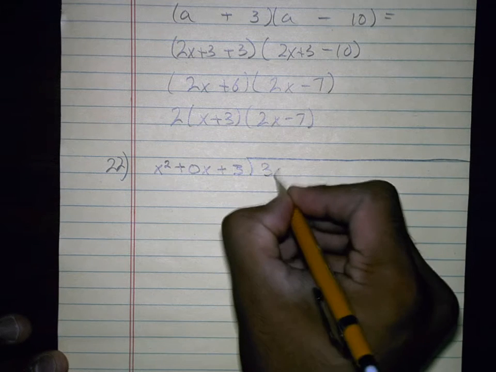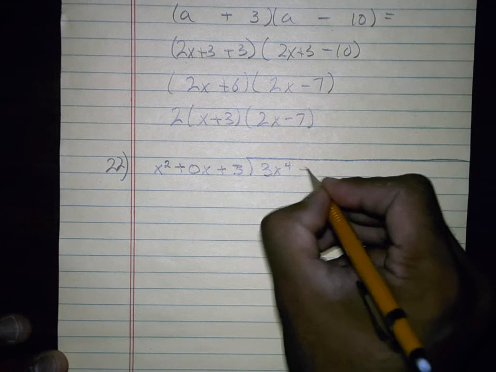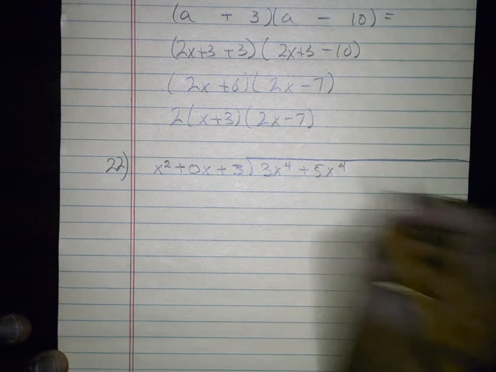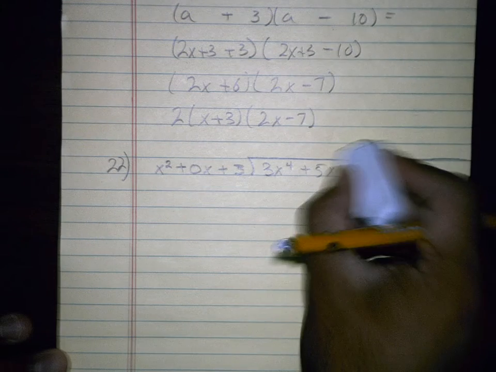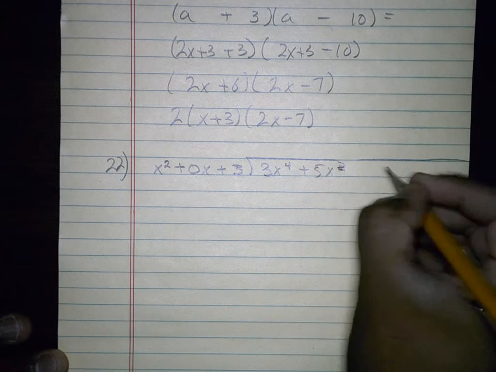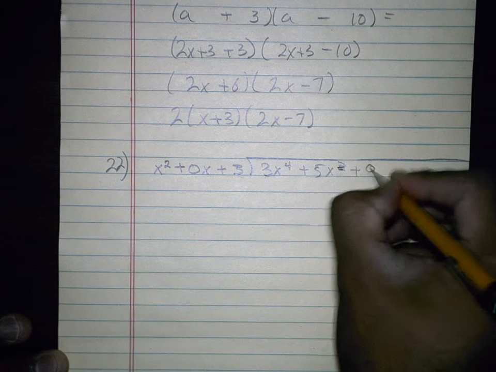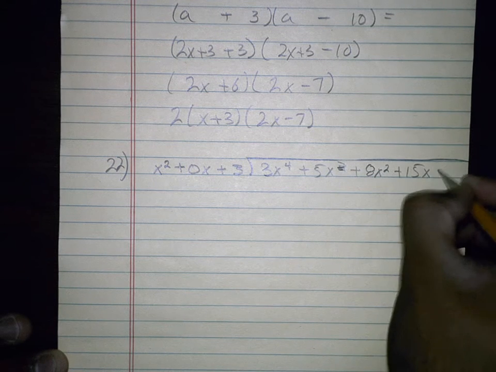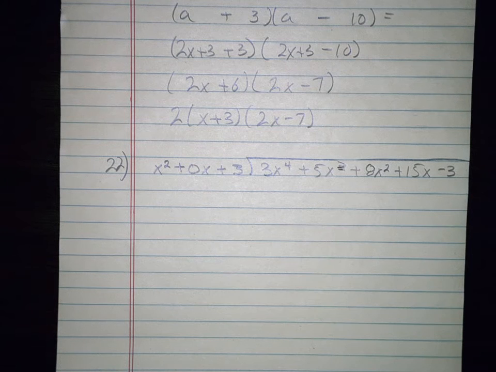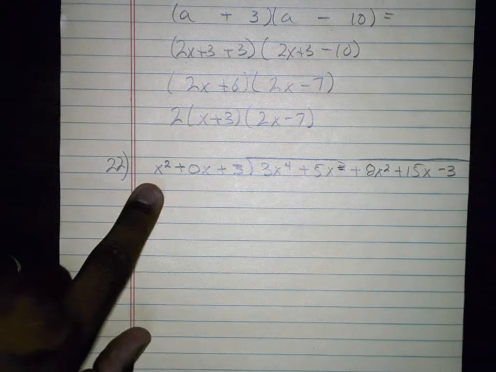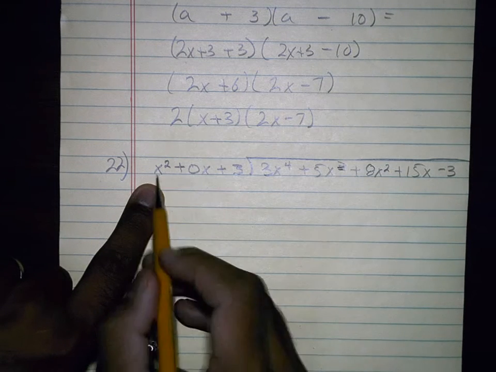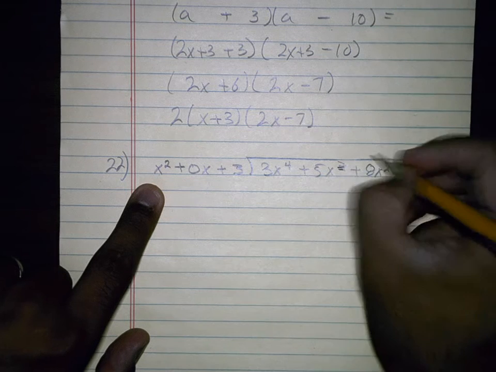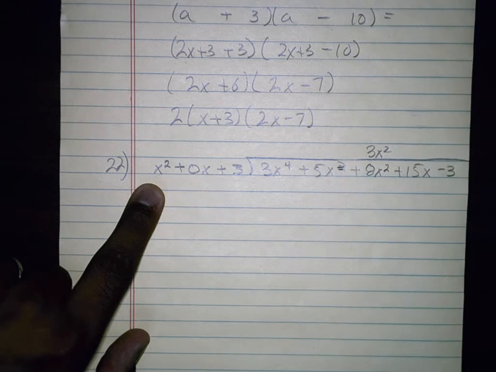I'm looking at 3x to the 4th plus 5x to the 3rd, sorry, (8x squared plus 15x minus 3). So remember, the goal here is to match this one and this one. So I got to multiply it by 3x squared, put it over the same power.